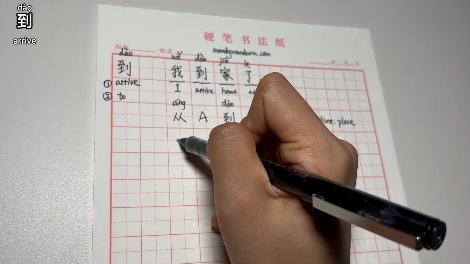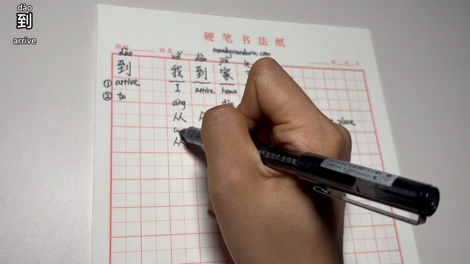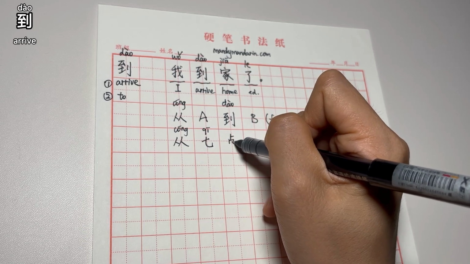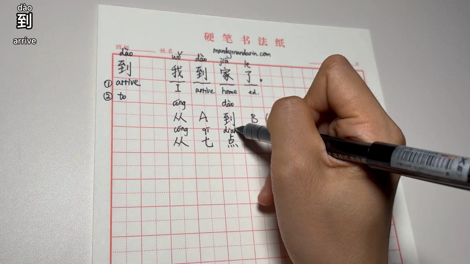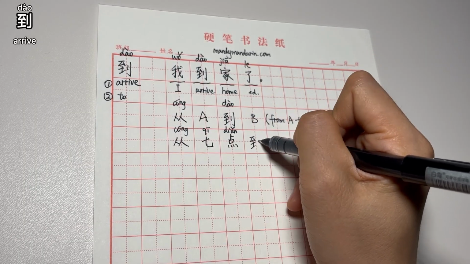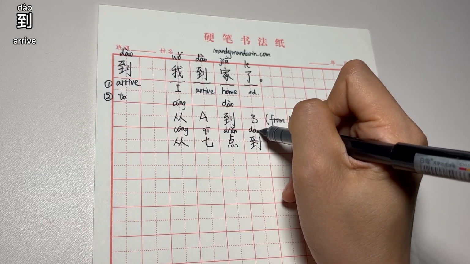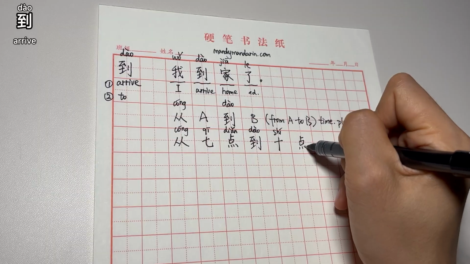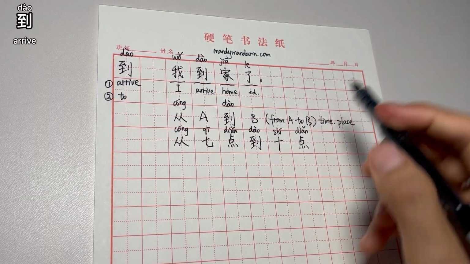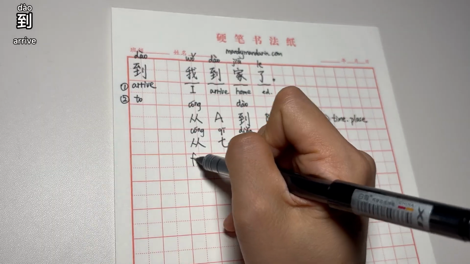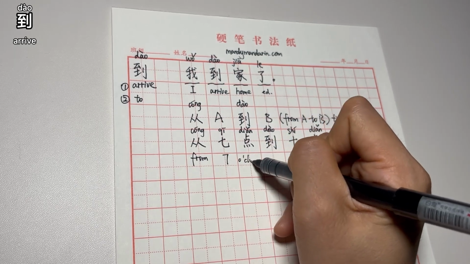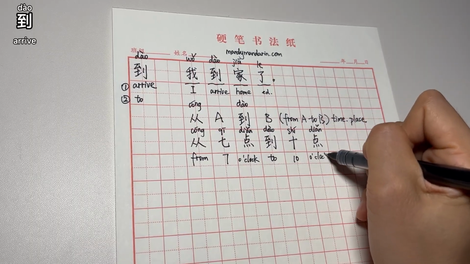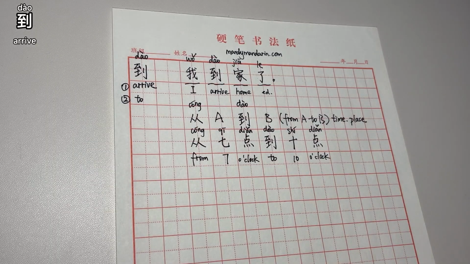We can say 从7点到10点. So 从7点到10点, from 7 o'clock to 10 o'clock.